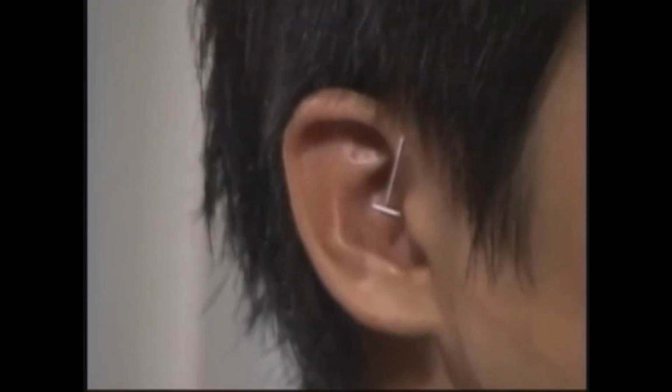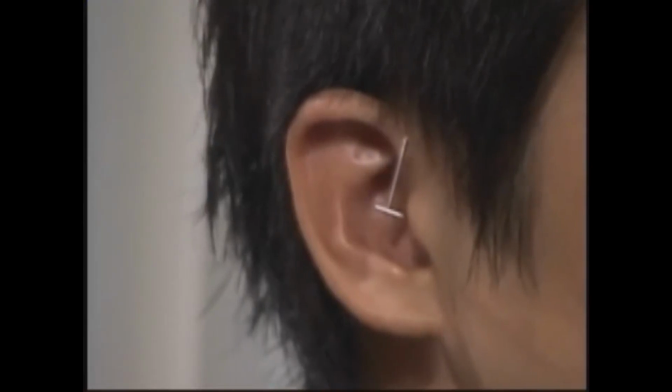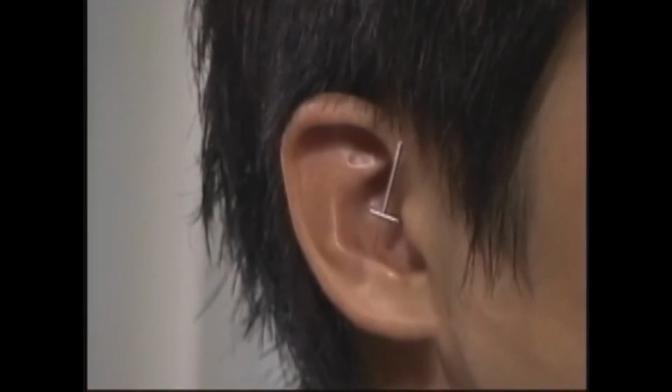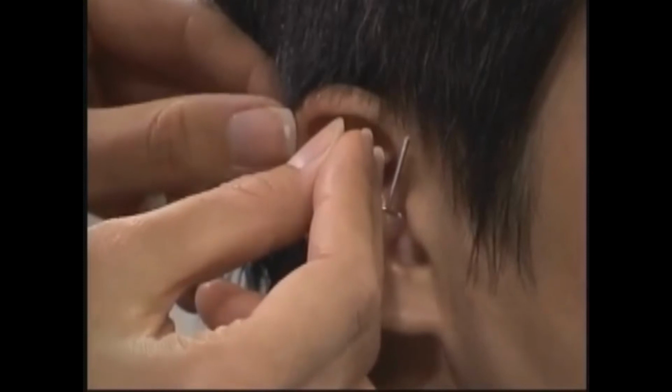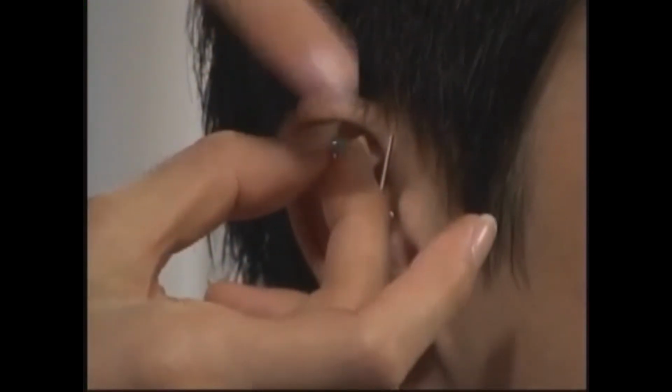There's our second needle. How do you feel? You okay? Yeah, I'm good.